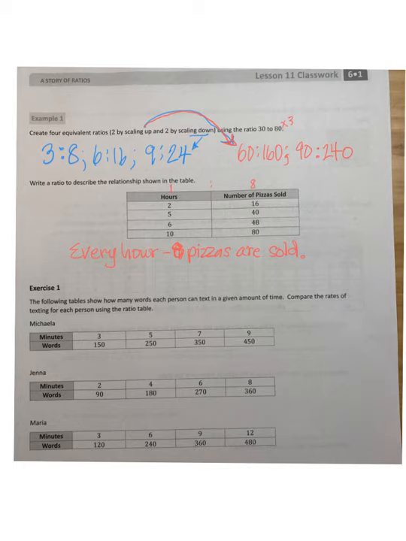So I'm thinking if I divide that by 3 and divide that by 3, I'm going to get the unit rate. I want that 1. I think I can do this one mentally. That's 50. So Michaela is able to text every minute 50 words.